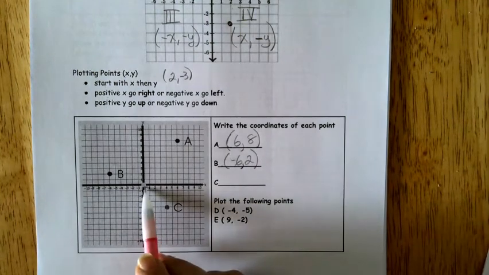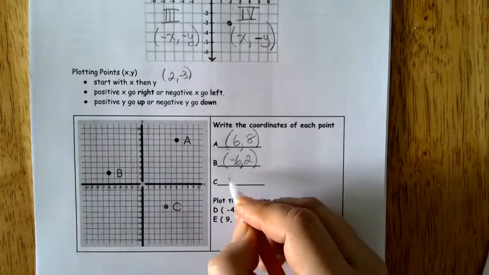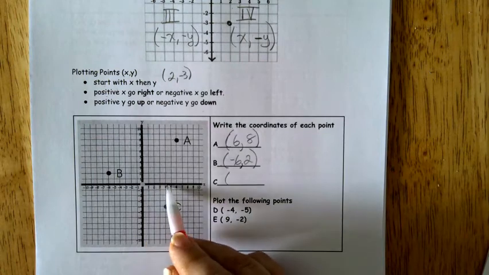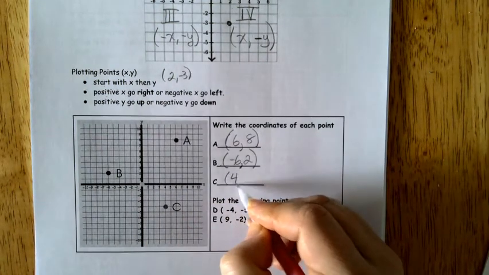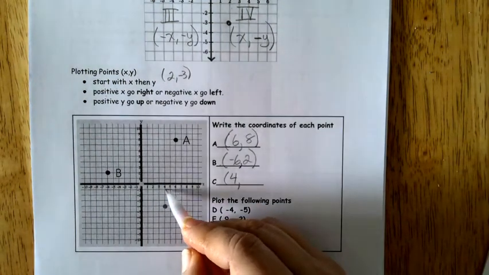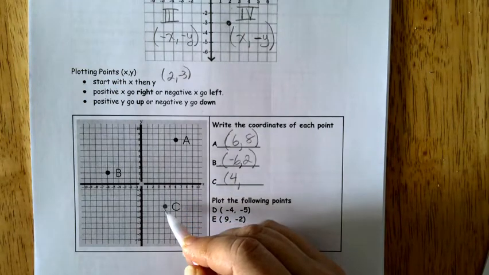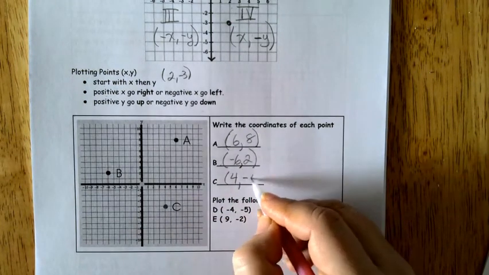Now for C, I'm going to start at my origin, and I'm going to the right 4. And I'm going down 1, 2, 3, 4. Because I'm going down, it is a negative.